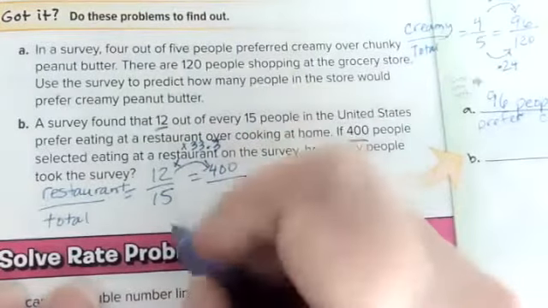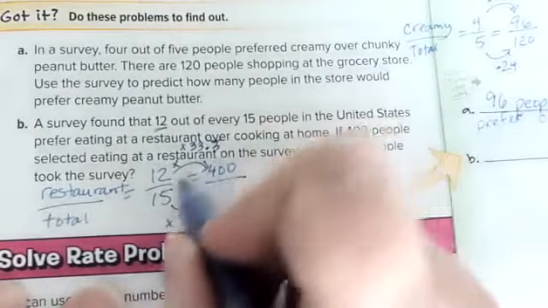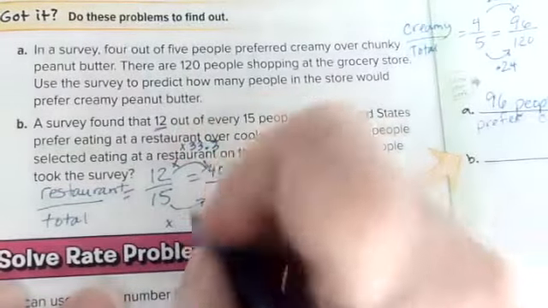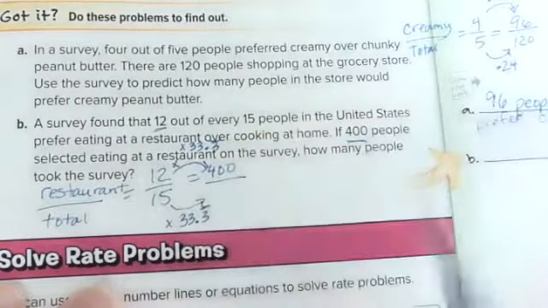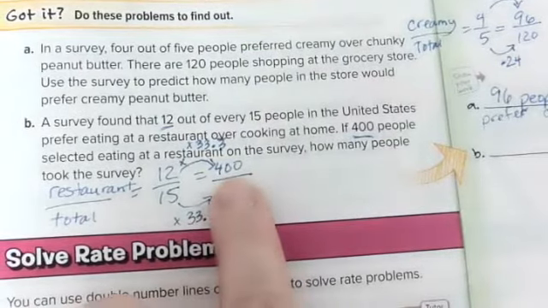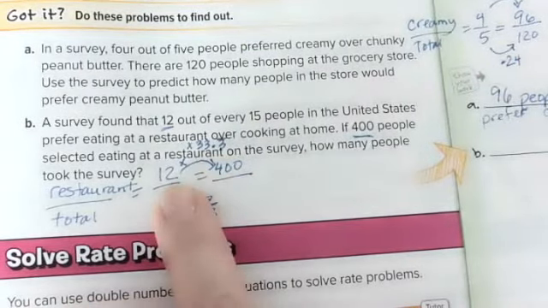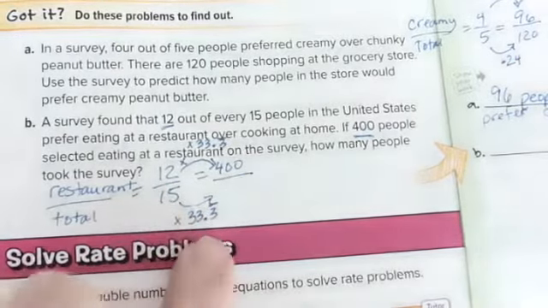Then I need to follow that same proportion in the denominator, because whatever I do to the numerator, I do to the denominator. So that's times 33.3 repeating. Again, how did I get that? I did 400 divided by 12. I worked backwards, and now I know what that factor is. I multiply 15 by that same number.